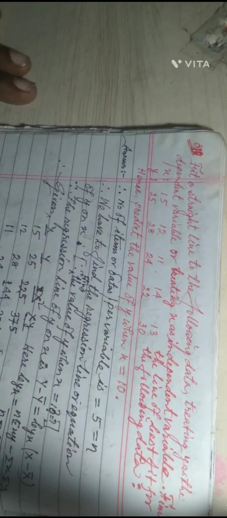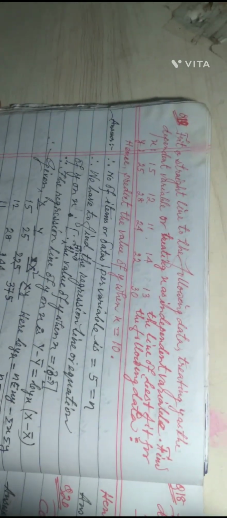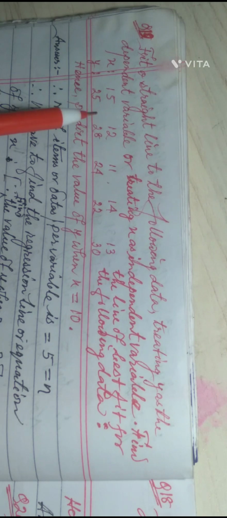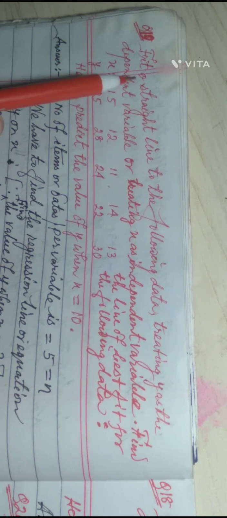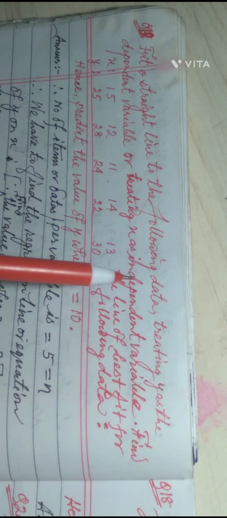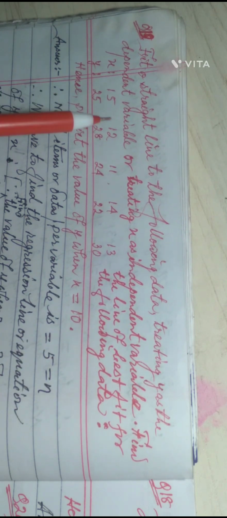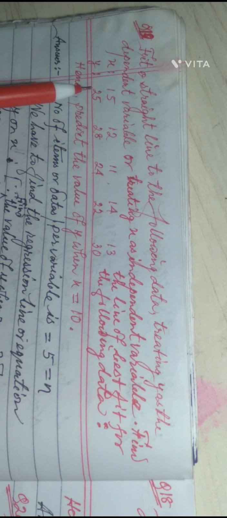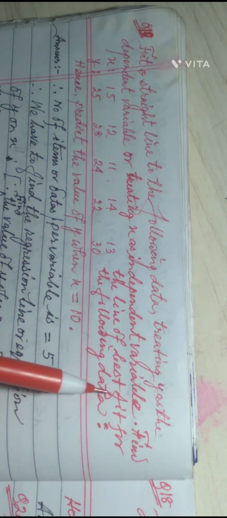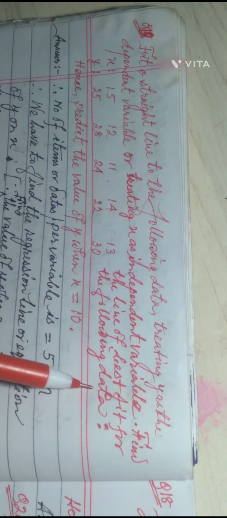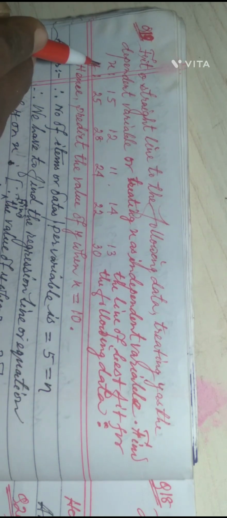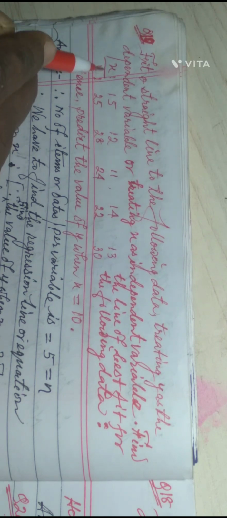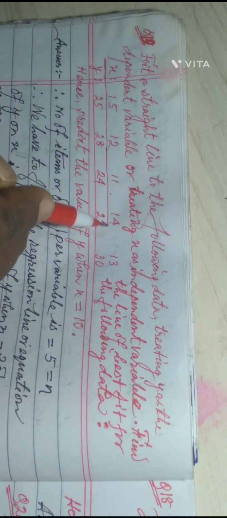Now that question number 19: fit a straight line to the following data, treating y as the dependent variable, or treating x as the independent variable. Find the line of best fit for the following data. Data are, here is x, such that x is 15, 12, 11, 14, 13. Here is the x.